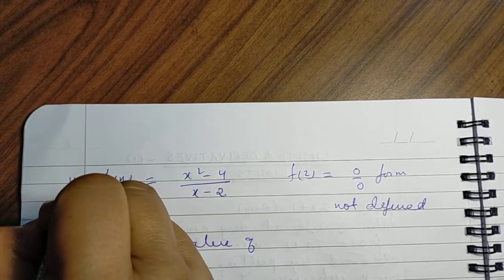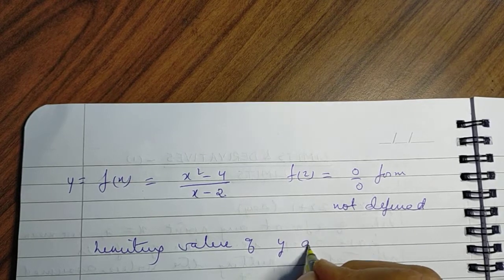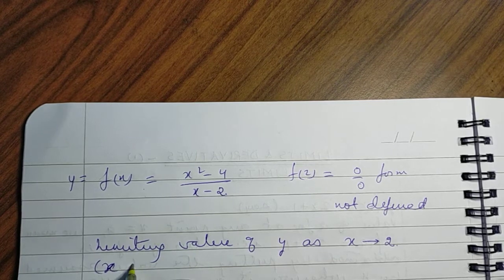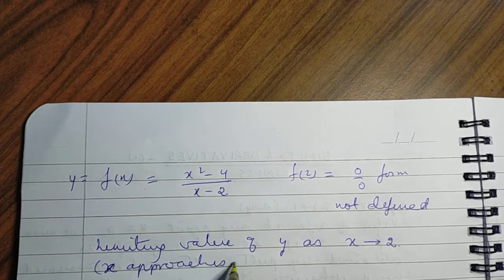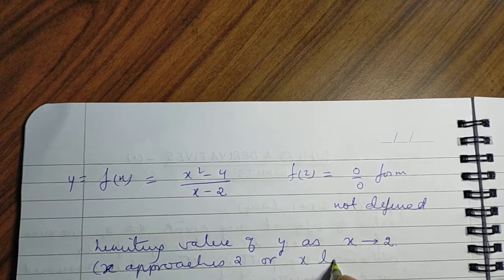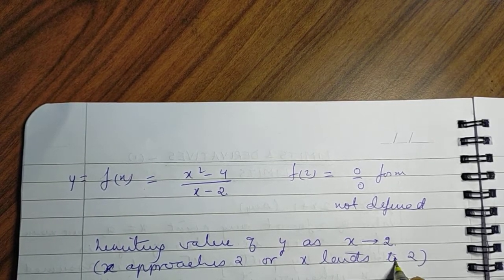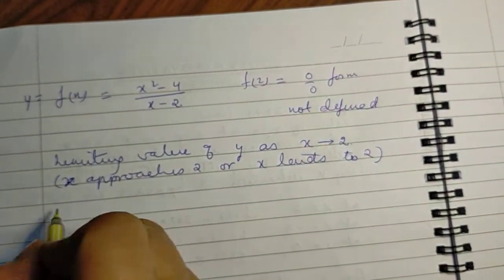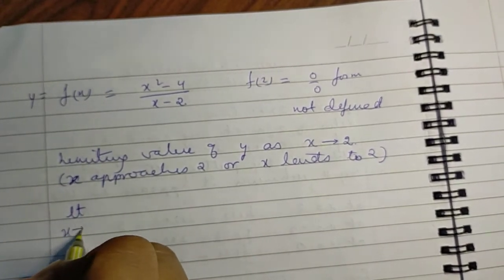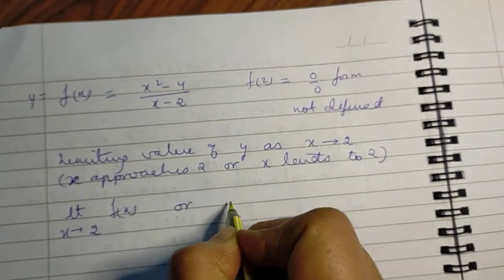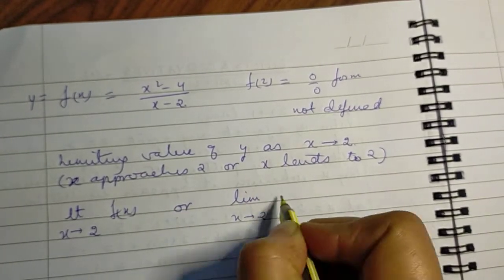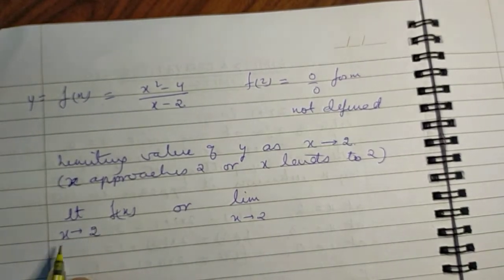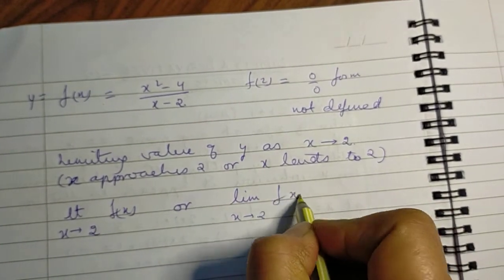of, let's say, y as x approaches 2. So this is called x approaches 2 or x tends to 2. So the value of the y so obtained is called the limiting value, and we write it as limit x tends to 2 f(x), or lim x tends to 2, or depending upon what is the value to which x is approaching, it may be a in general. So that we write f(x).